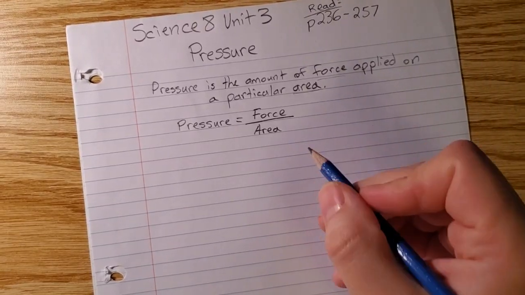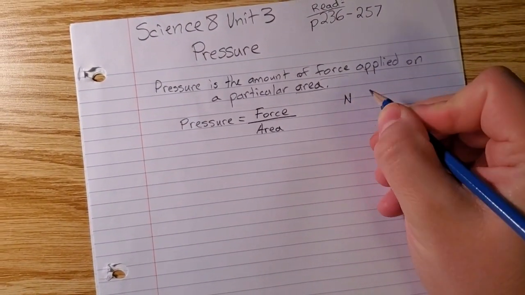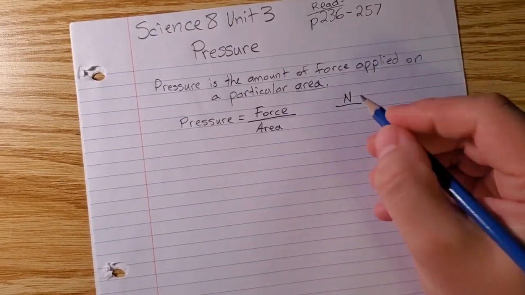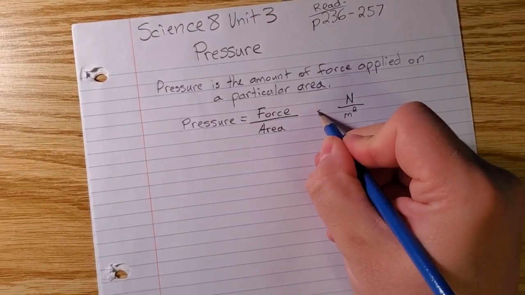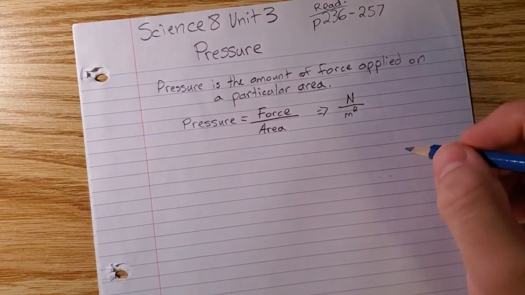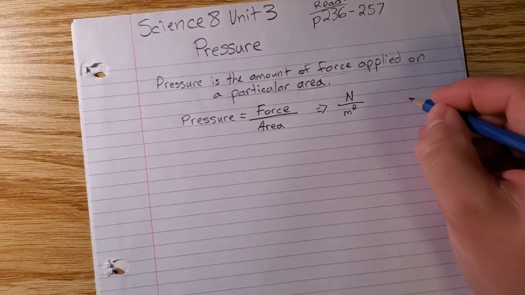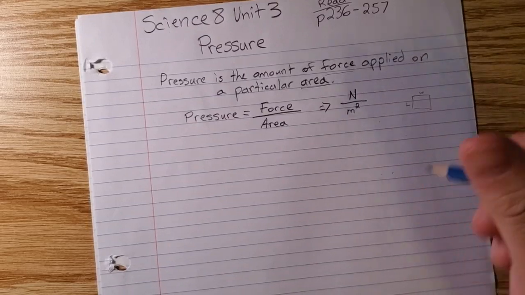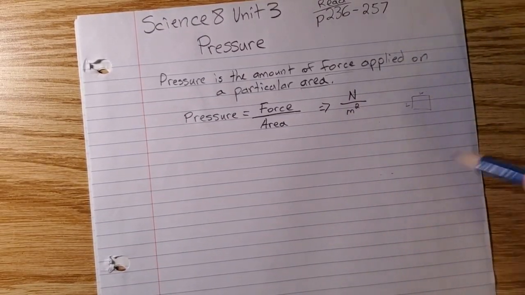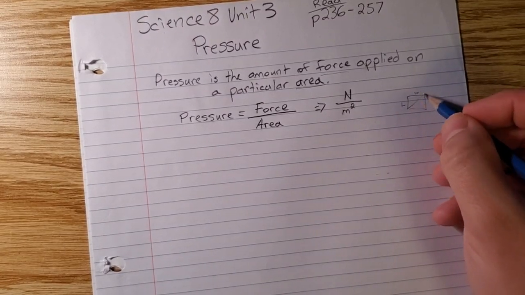And if we think about it, force is measured in newtons. Okay, that's the measurement of force. And the area could be meters squared, and this is the most common unit that's used, newtons per meter squared. If you think about area, it's the length times width, right? For a rectangle, but sometimes there's more complicated formulas. For a triangle, you need to divide the length times width by 2.